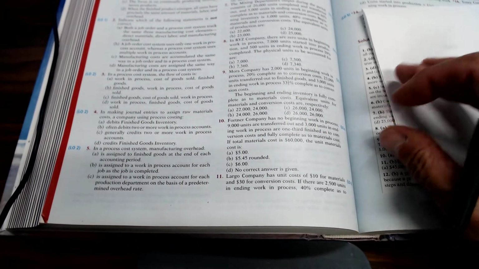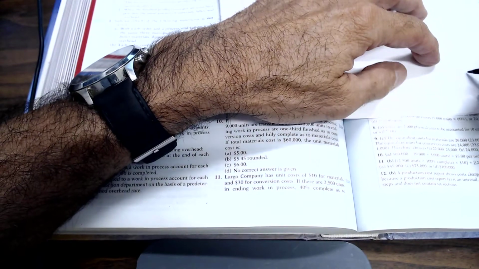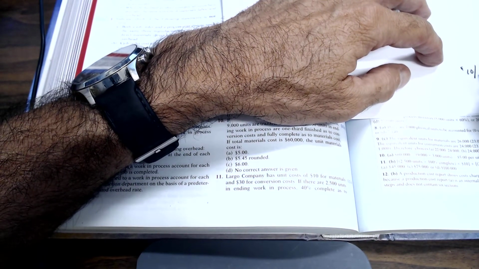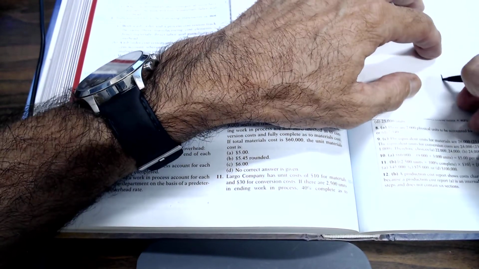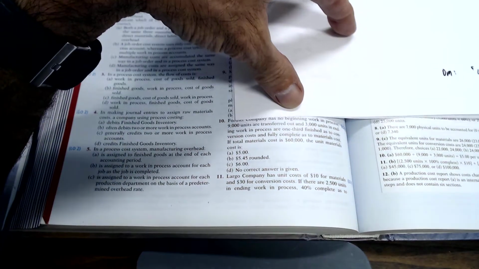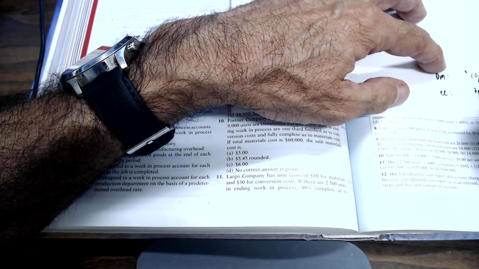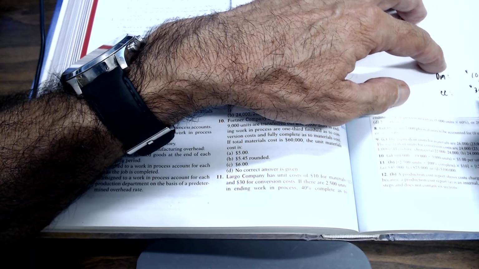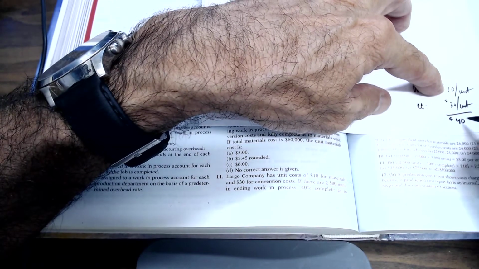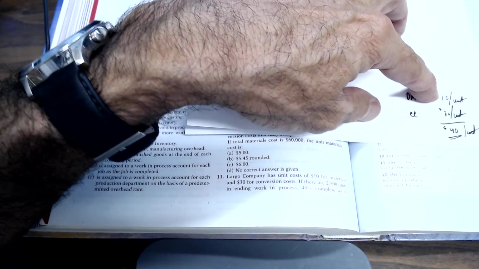Largo Company has unit costs of $10 for materials. So they've already gone through this process. Direct materials are $10 per unit, $30 for conversion costs. So I know then that the total unit cost was $40 per unit. They've already done that for me.